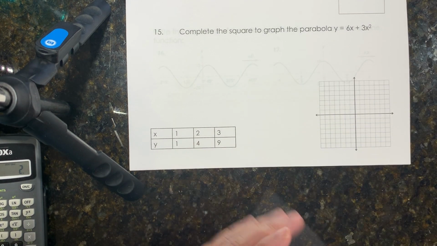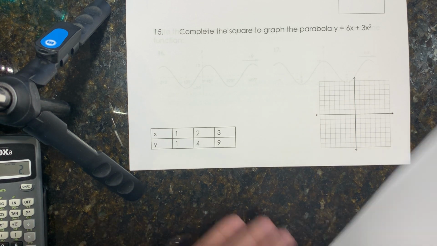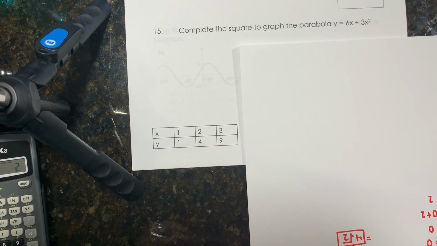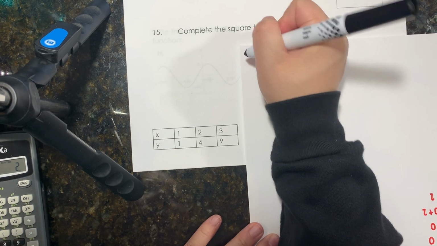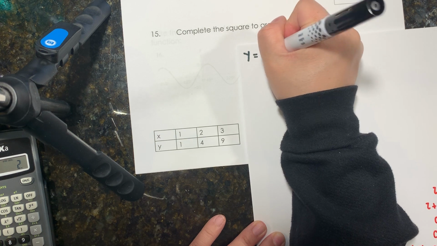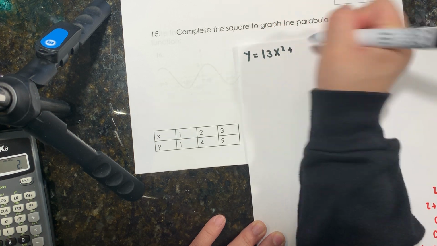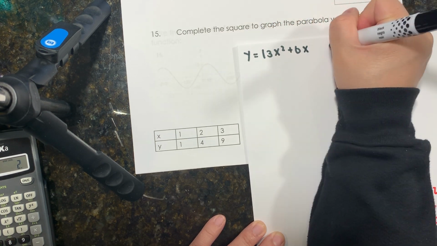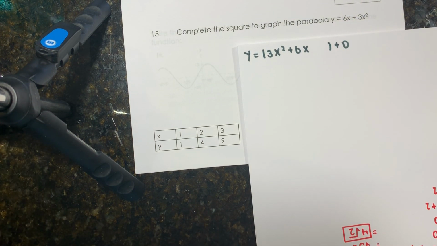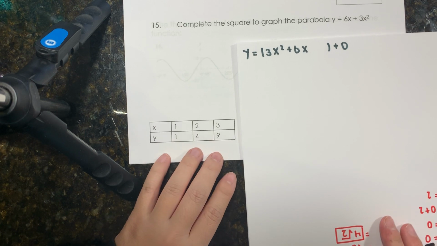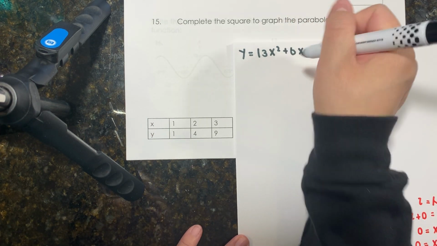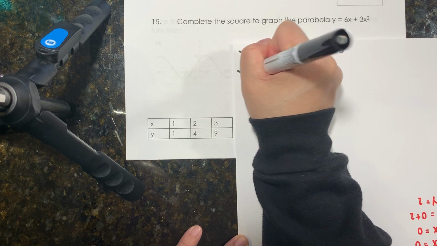Now moving on to number 15. So for number 15, we are graphing a parabola. So the first thing that we're going to do is put all the x's in parentheses. Leave a space, and then on the outside would be +0. So I'm just putting that there so I can remind myself that I am going to need to do something to the outside. Before I can complete the square, I have to factor out a 3.